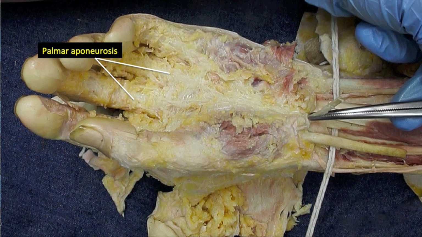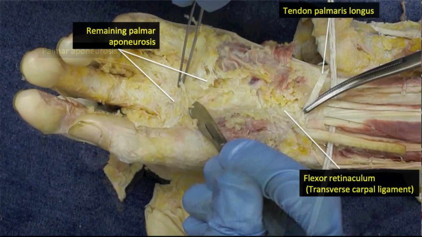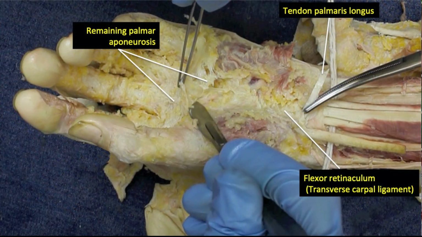Removal of the palmar aponeurosis, as stated previously, is tedious and generally takes hours to preserve the blood and nerve supply to the hand. One strategy to accomplish the removal is to tug on the tendon of the palmaris longus, if present, that in turn tightens the flexor retinaculum and facilitates the scraping away of the palmar aponeurosis without damaging the underlying structures of the hand.